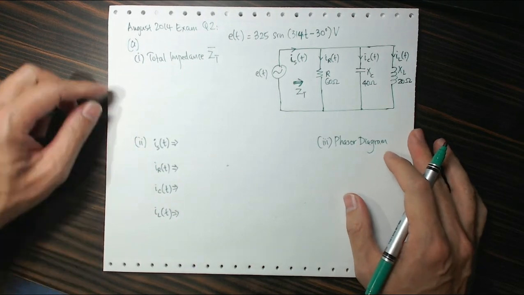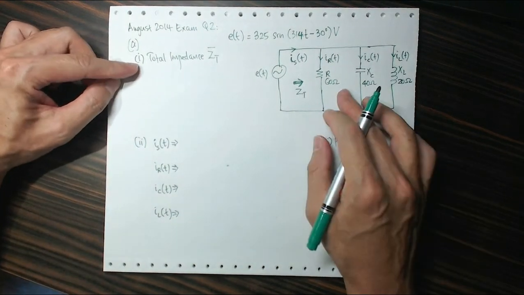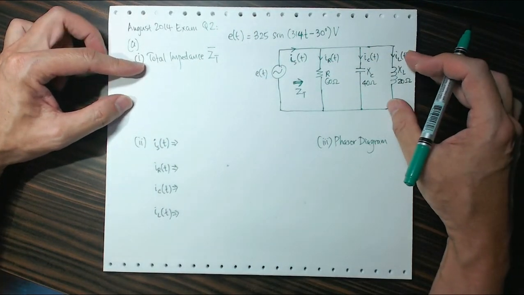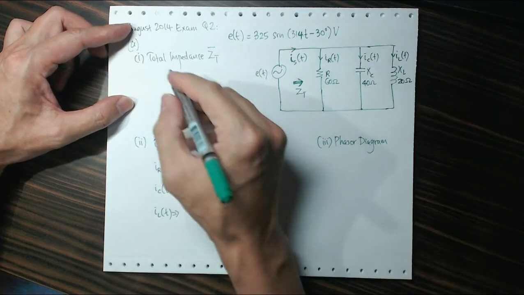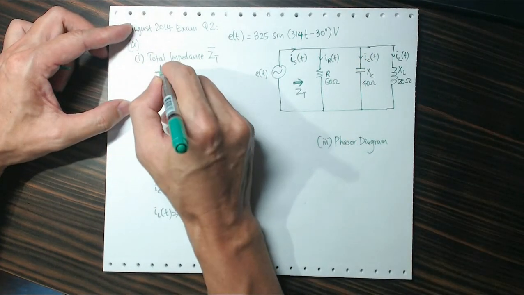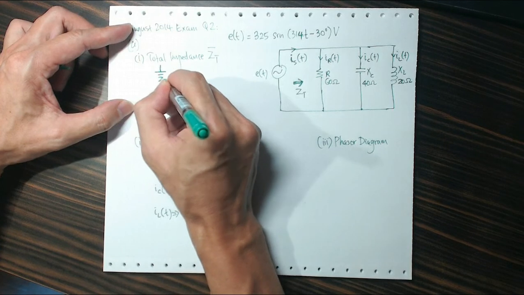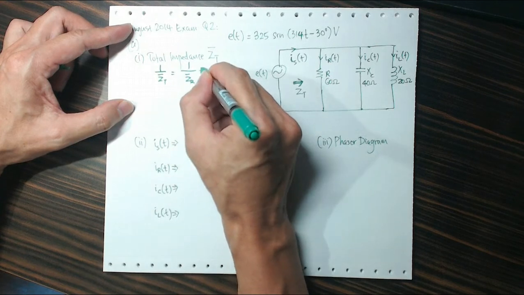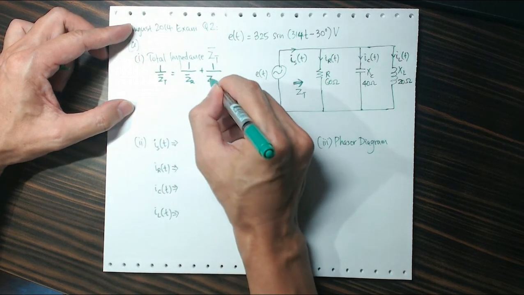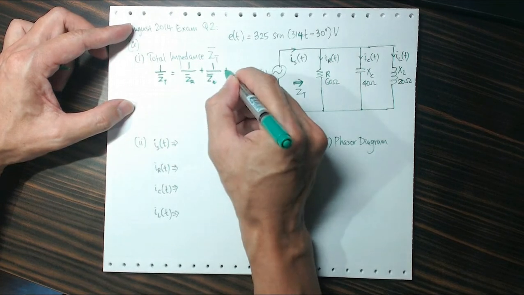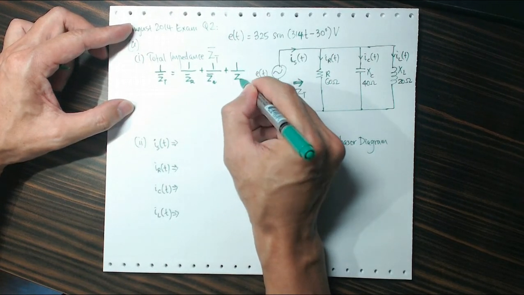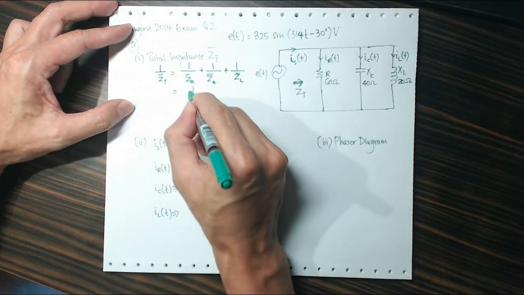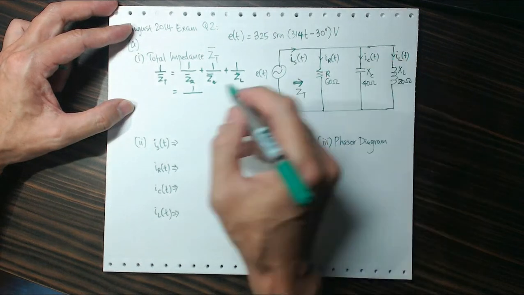Now, to answer this question, we first need to look at total impedance. Since these are in parallel, we have to use the impedance in parallel formula. That means 1 upon ZT is equal to 1 upon ZR plus 1 upon ZC plus 1 upon ZL. I write in the polar form since we're going to divide.